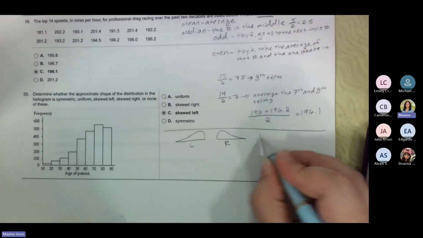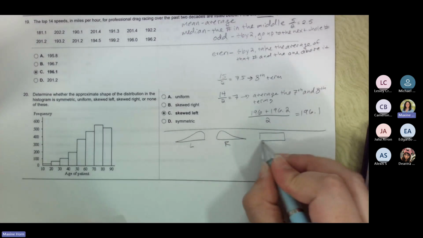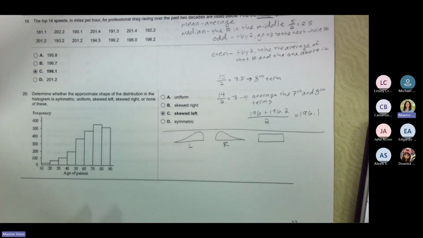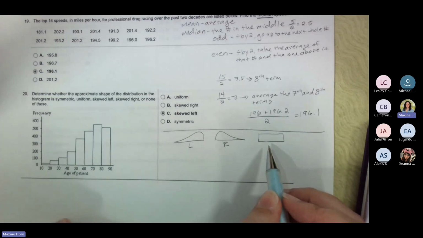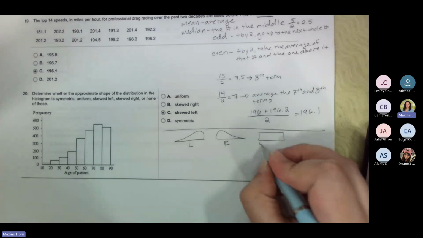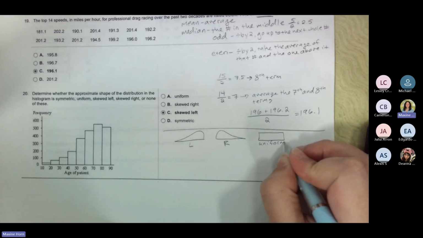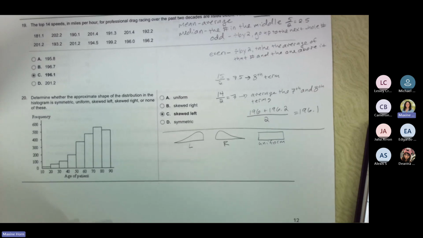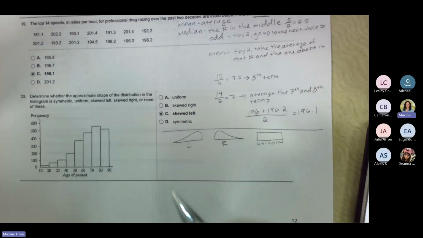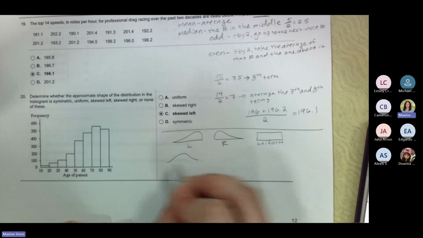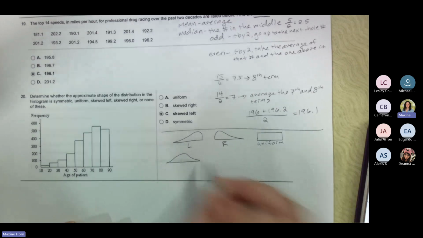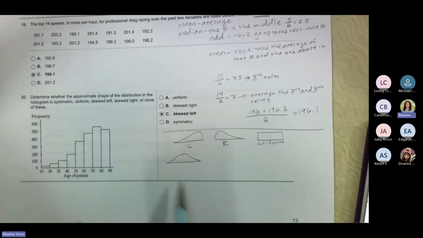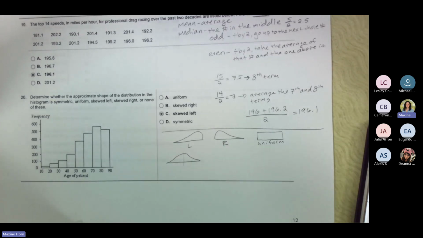Okay. Uniform means that they are all the same. Uniform is also symmetric, but you can have lots of different types of symmetric histograms. Symmetric means that if you were to cut it down the center, the two sides are mirror images of each other.